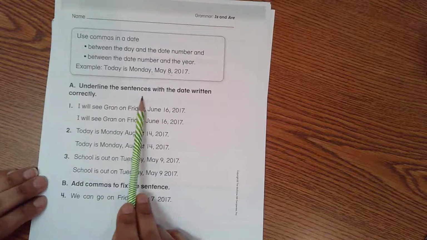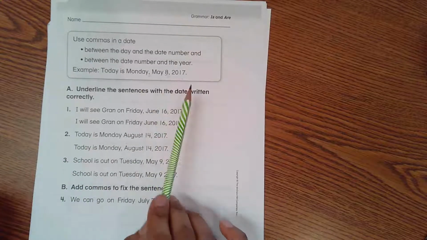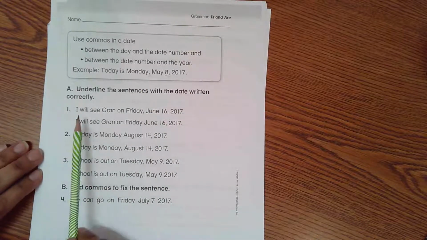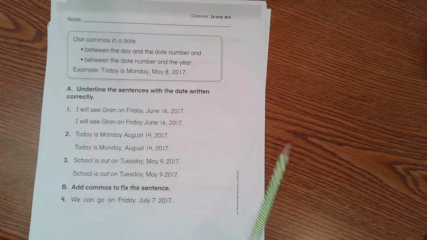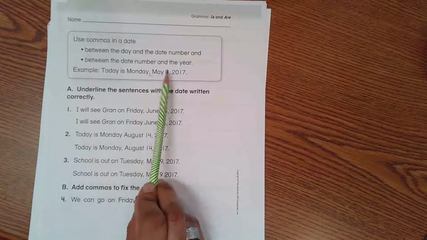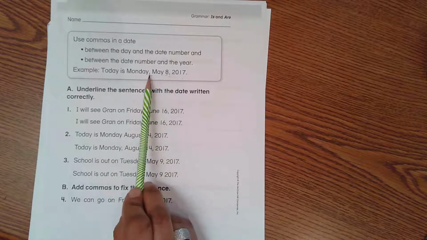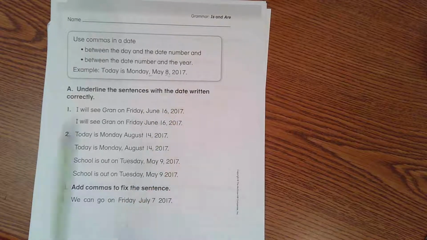Underline the sentence with the date written correctly. That means the comma is put in the right place. Between the day and the date number, and between the date number and the year. So between the day and the date number, this is the number. So this is the day, and this is the date number. And then between the date number and the year.